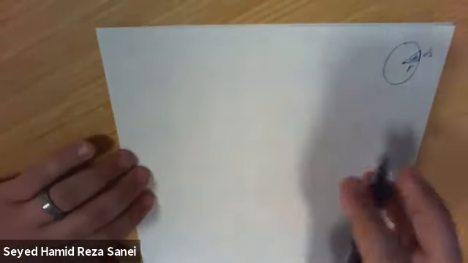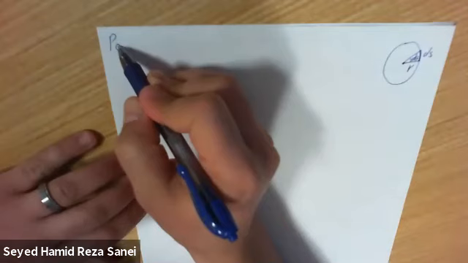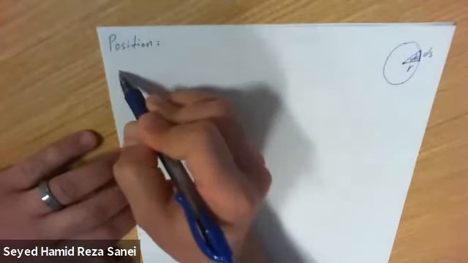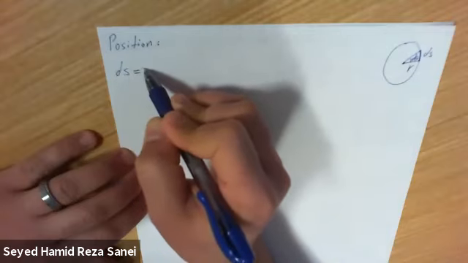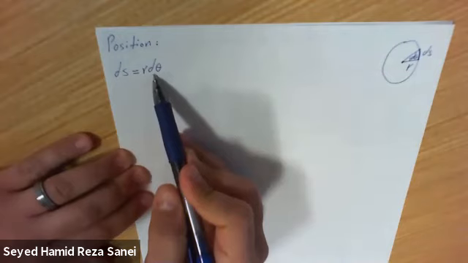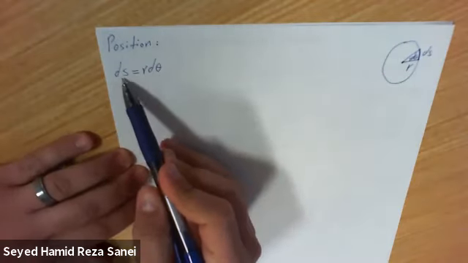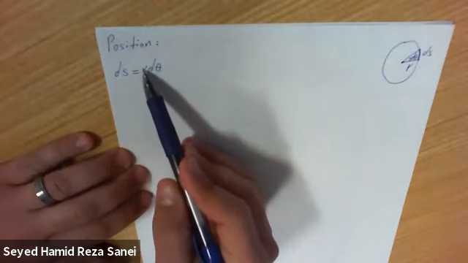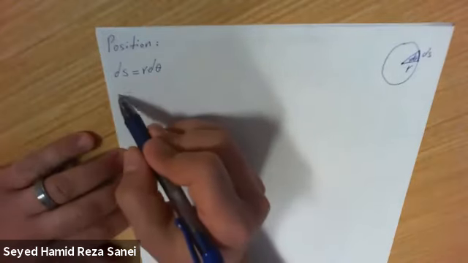So if you start with the position, ds equals r d theta. That's the angular position, and that's the linear position, ds and d theta. So they're related by r, they're proportional by the radius.